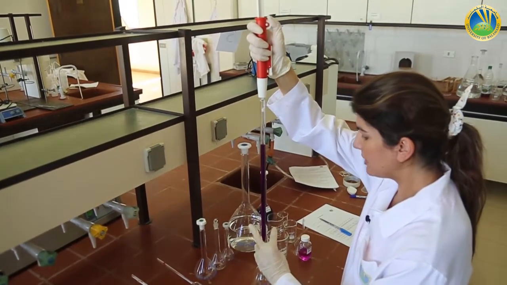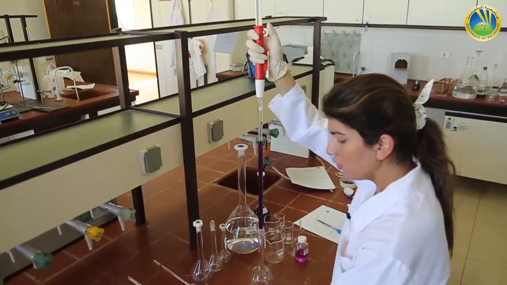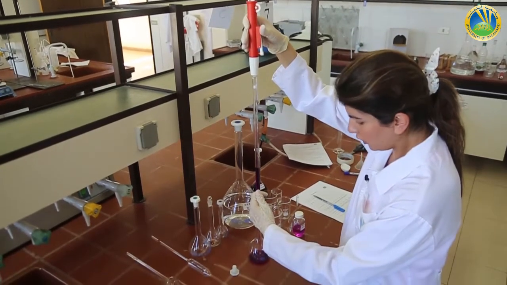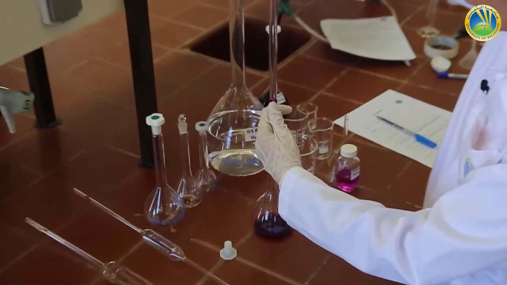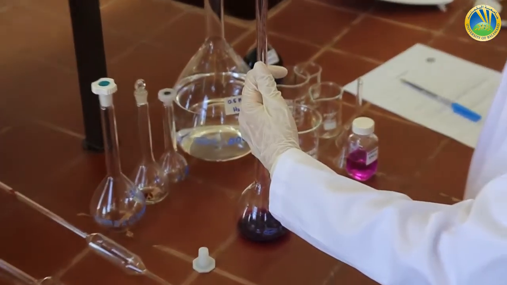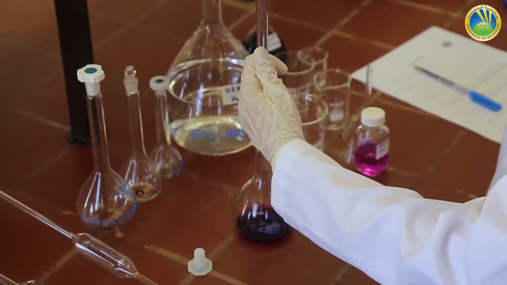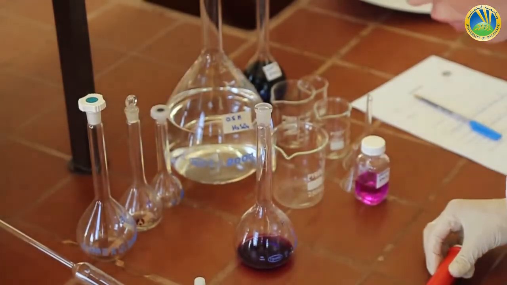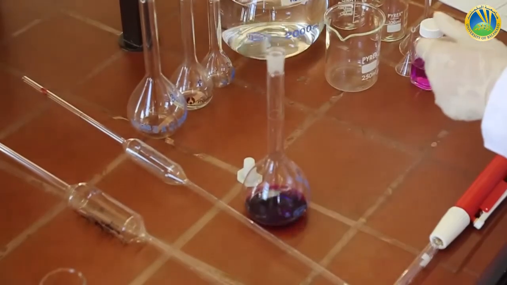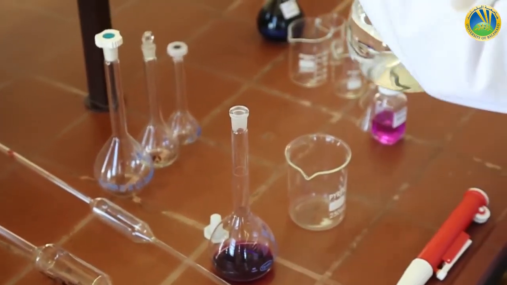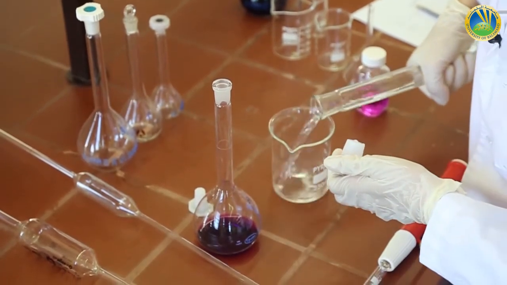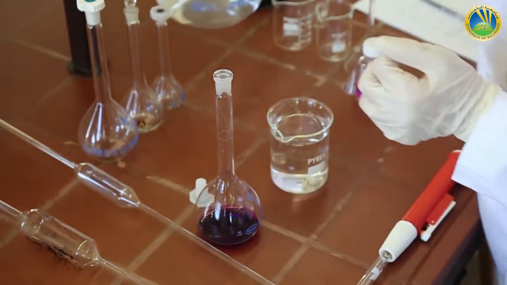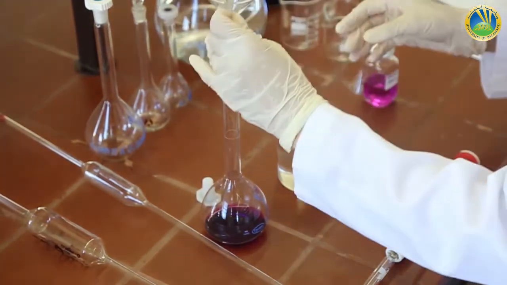Pipetting 25 milliliter of the mother solution into the 250 milliliter volumetric flask marked as solution A. So as I said at the beginning that the mother solution is already prepared in an H2SO4 solution, we have to complete the volume using the same diluent, which is H2SO4 0.5 molar. We can use a funnel.